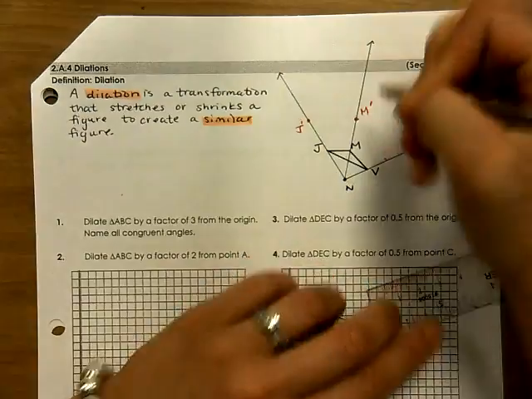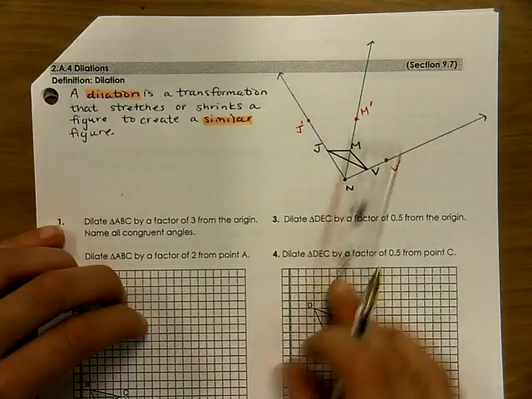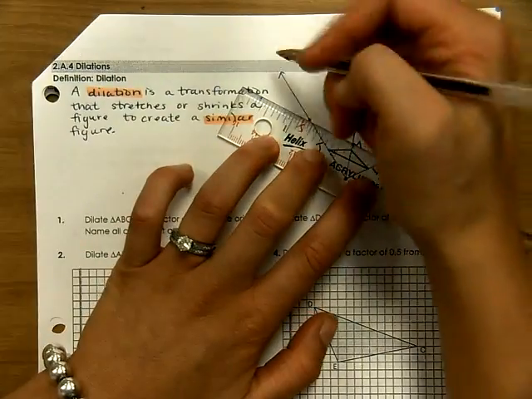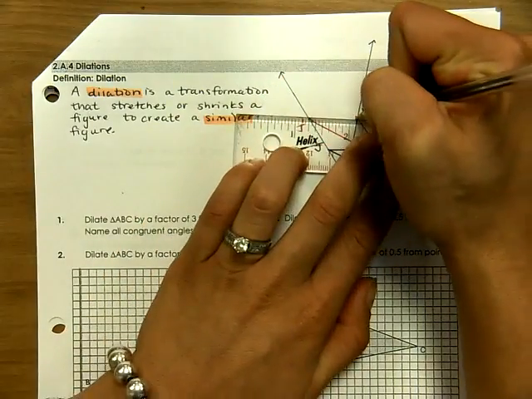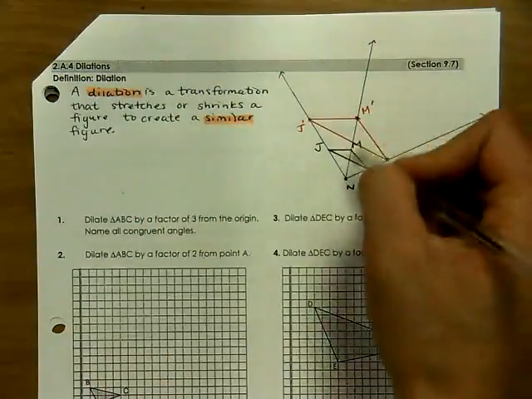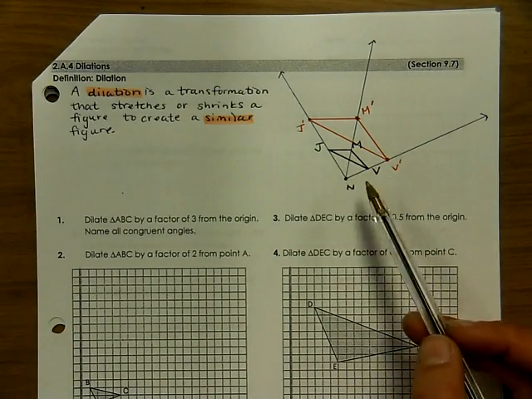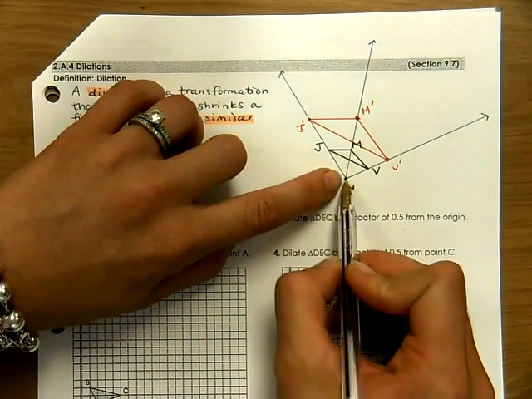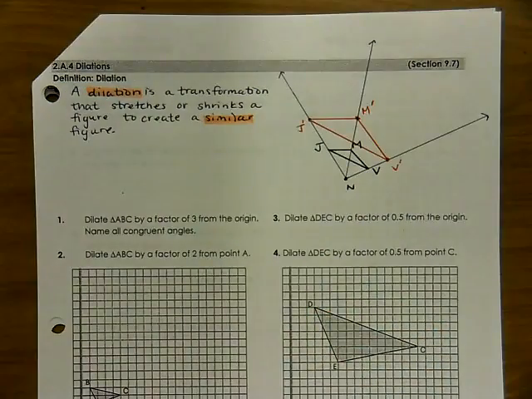Now it's going to be 2 centimeters away, so point V prime is 2 centimeters from N. If we connect these points, we will have triangle J prime, M prime, V prime. This triangle has now been dilated from point N by a scale factor of 2, because the distance from the center of dilation to any point is now doubled to get its image.